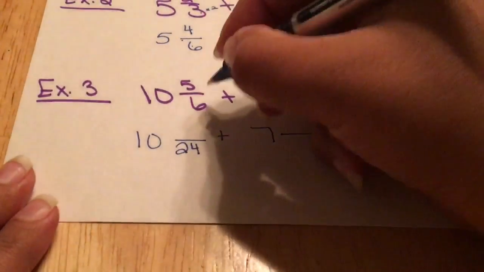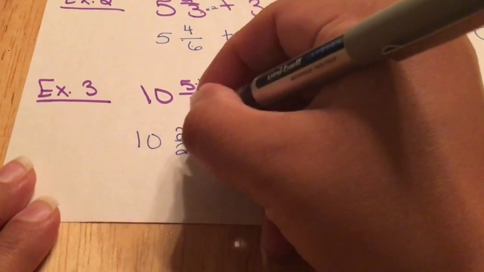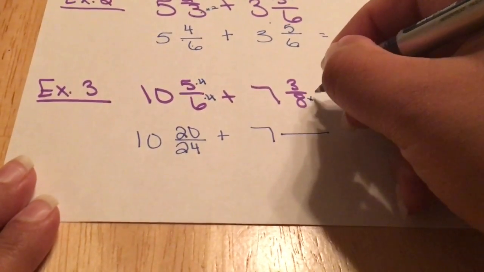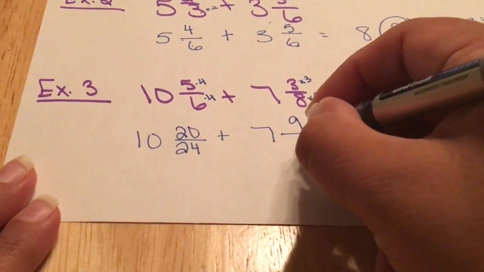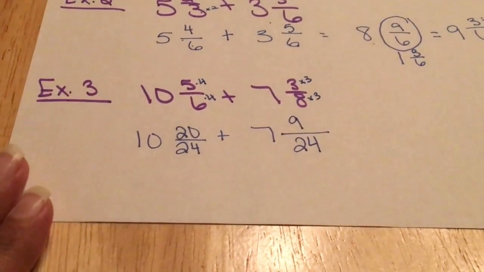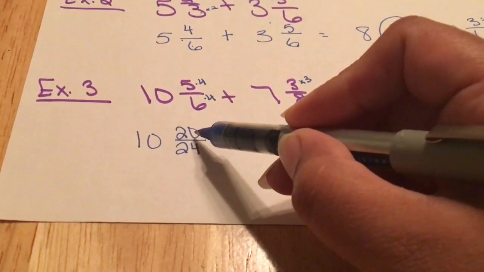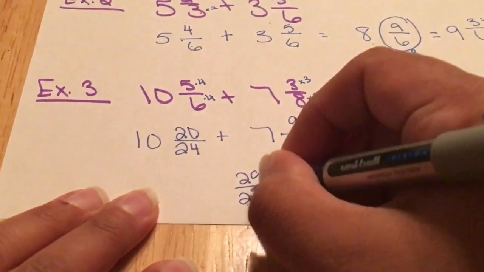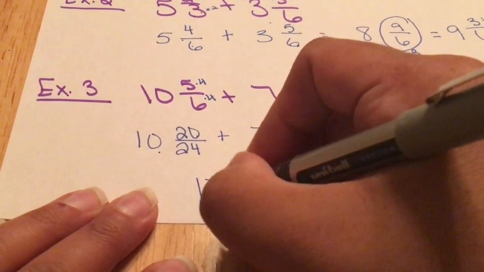So what I have to do is multiply my 6 and my 5 by 4. So I'm going to end up with 10 20/24ths. And I'm going to have to multiply my 8 and my 3 by 3. So I'll end up with 9/24ths. Now that I have my common denominator, I can just go ahead and add my fraction parts first. 20 plus 9 is going to be 29 over 24. 10 plus 7 is going to be 17.